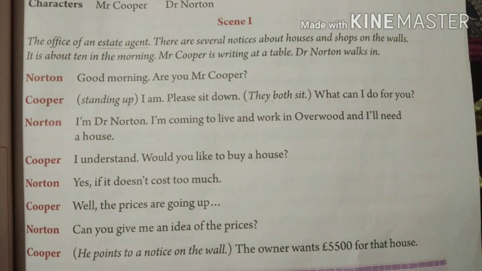Mr. Cooper asks Dr. Norton to take his seat and what help he can give. Norton: I'm Dr. Norton. I'm coming to live and work in Overwood and I'll need a house. Norton says he is coming to live and work in Overwood, this place, and he needs a house to live.